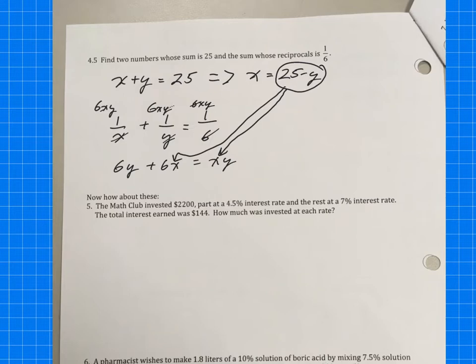I'll go ahead and substitute it in. You distribute. It's a quadratic, Kate.